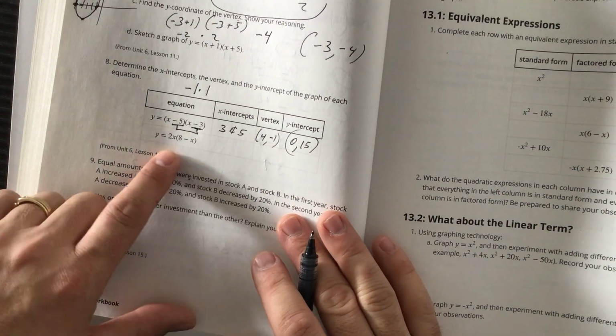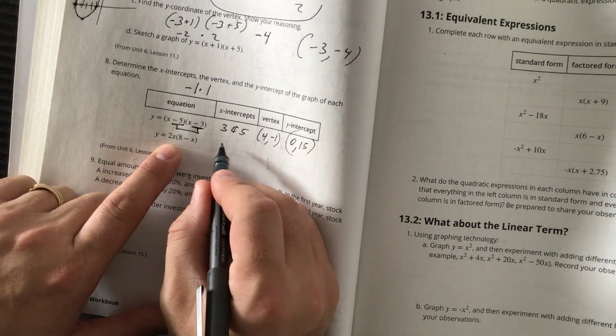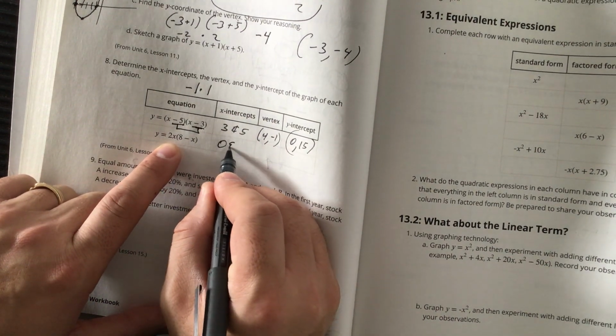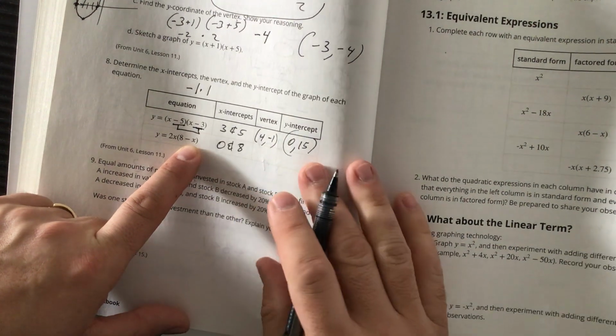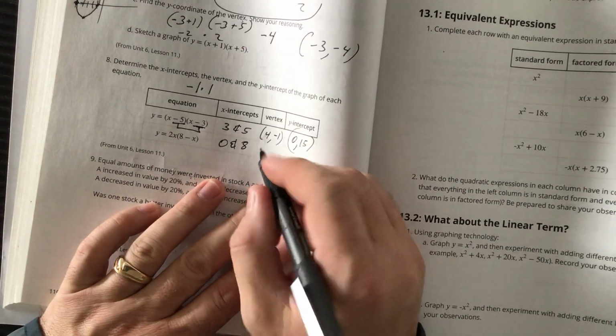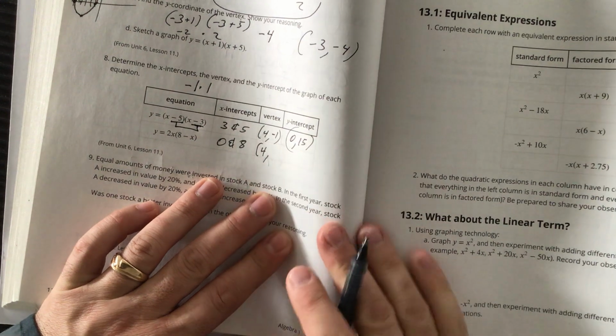Next one, your zeros. What makes it 0? Well, that one would be 0, of course. 0 times 8, or 2. This one would be 8. What's between 0 and 8? 4. That's your x value of your vertex.